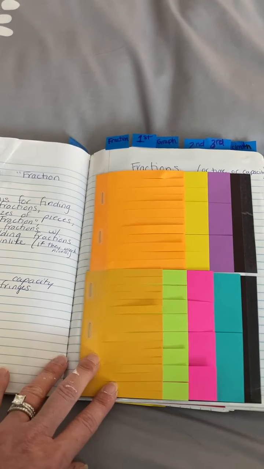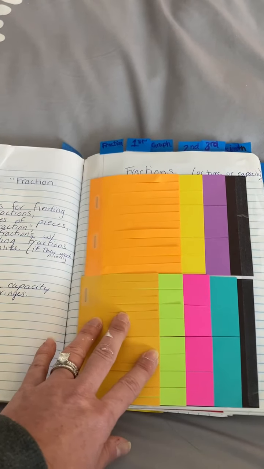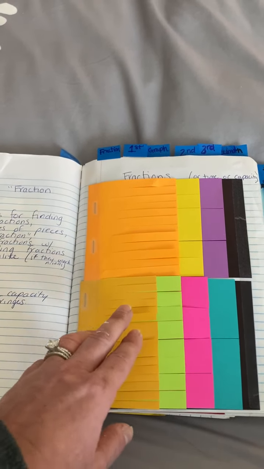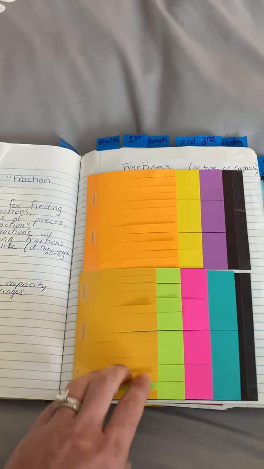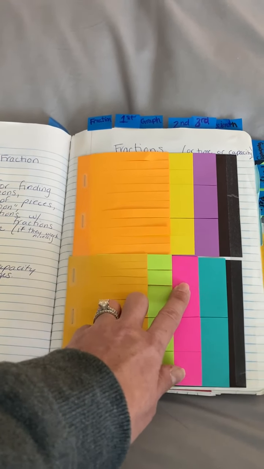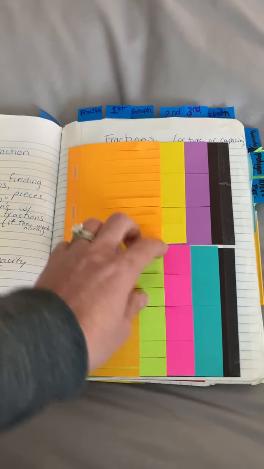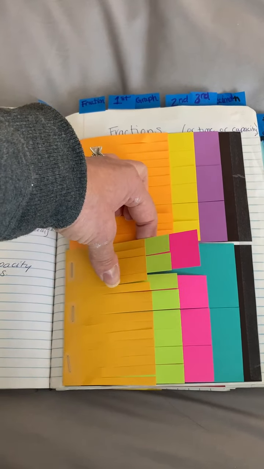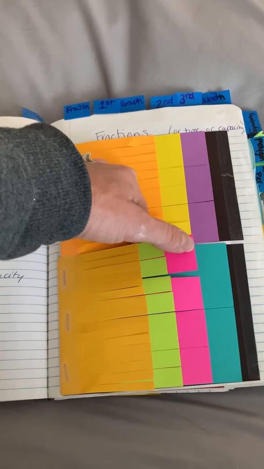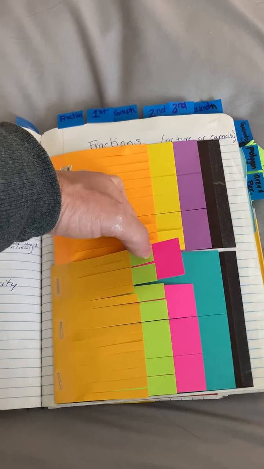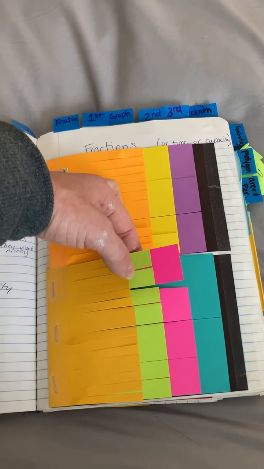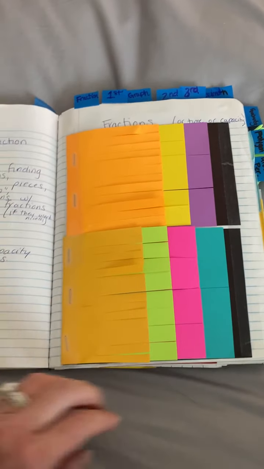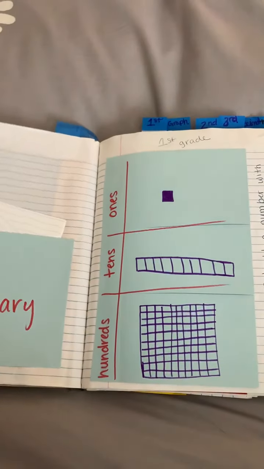But the way we would use this is for them to find equivalent fractions. So if I told them to find the equivalent fraction in 16ths for 1/4, they could easily pull up this 1/4. Sorry, it's hard to do this while I'm recording with my phone in one hand. So they could easily see that 1/4 is also equivalent to 2/8 or 4/16. So I hope that makes sense and gives you a good idea of what that is.